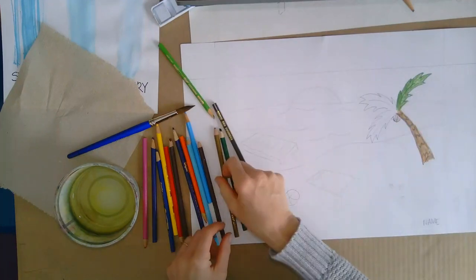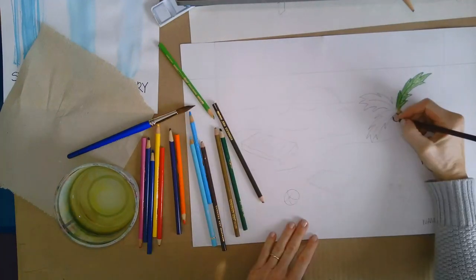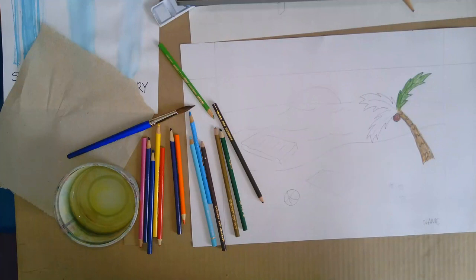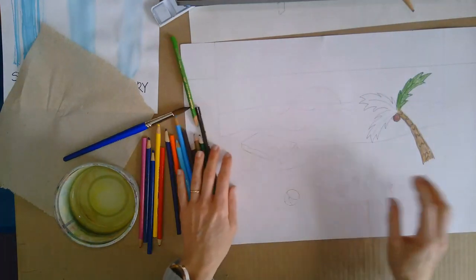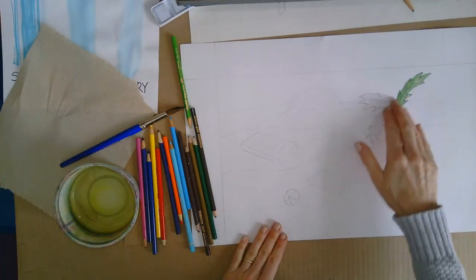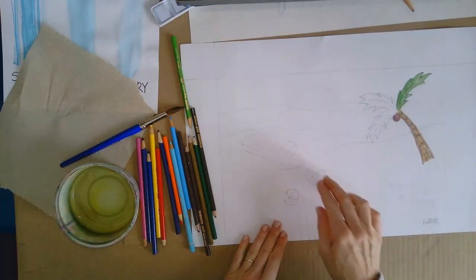I'm going to put some interesting textures in the coconut, and I'm going to use two different colors of brown. I don't want my coconut to match the trunk because it's not the same, so I use two different colors of brown.